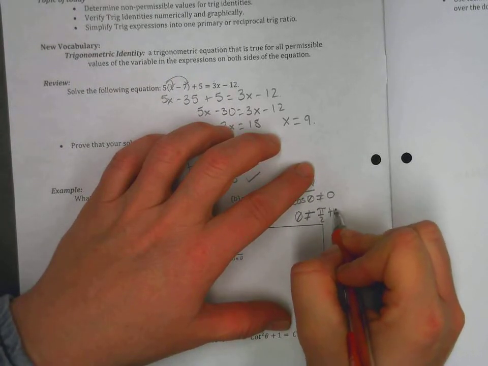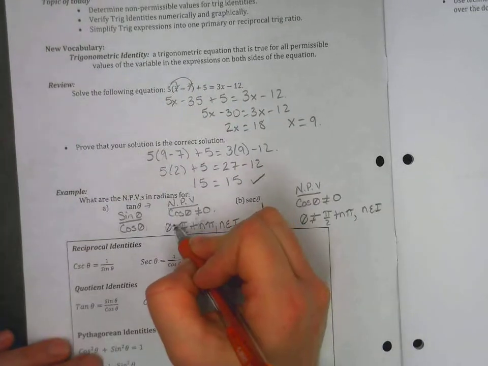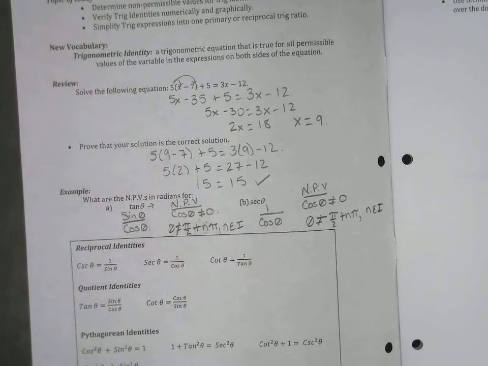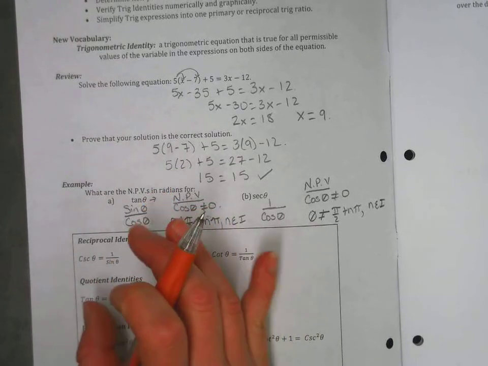We're looking at the expression, thinking about whether it can be written in fraction form, and what the denominator is in that fraction form, knowing that this cannot equal 0. Those would be our non-permissible values.